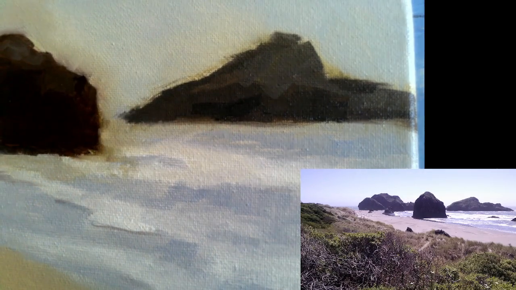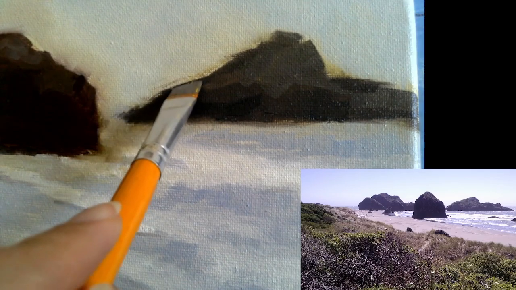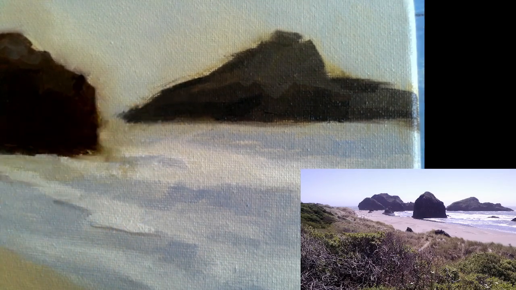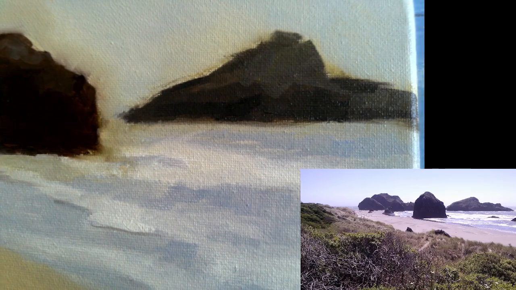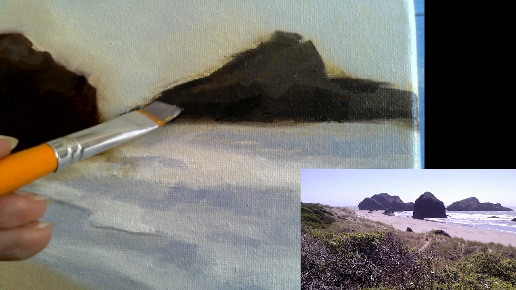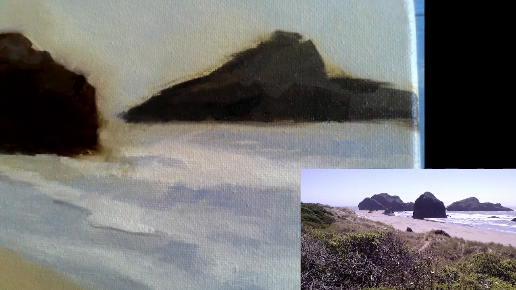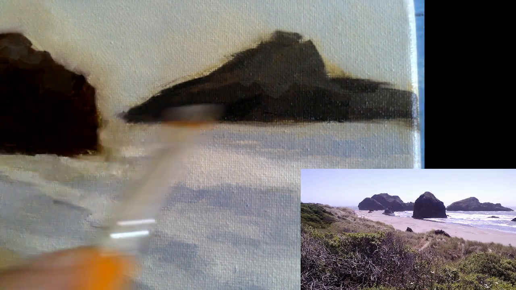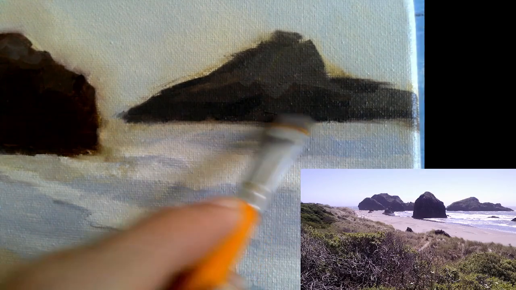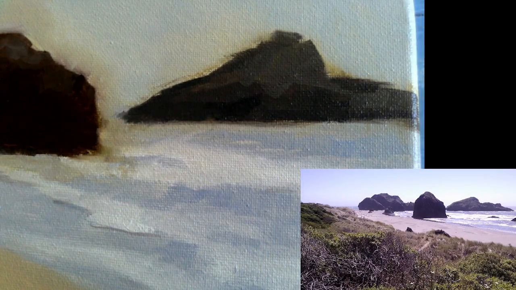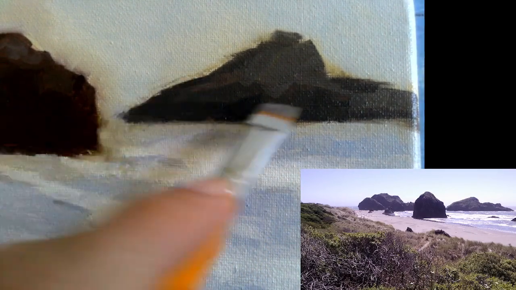So if you have three colors with different values, then it will help it look more three-dimensional. Okay.